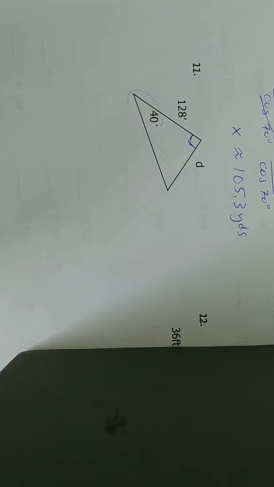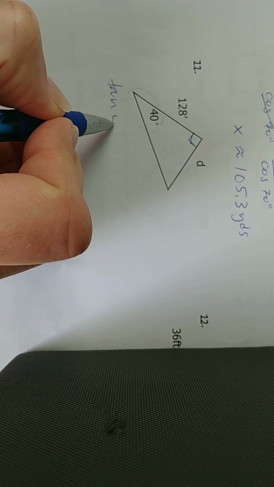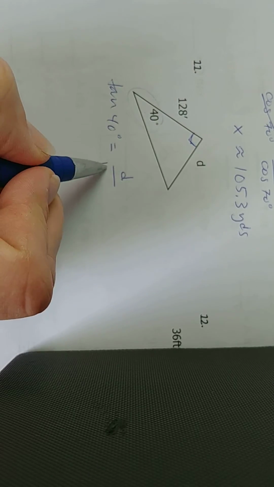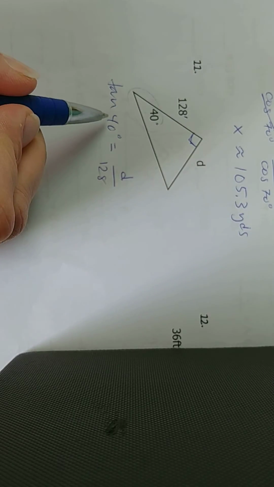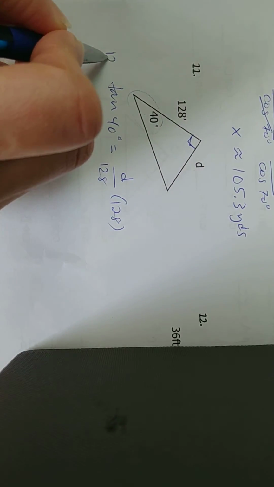So let's see, how am I going to do that? Opposite and adjacent, I believe that's tangent. So the hypotenuse is not involved at all. So I'm going to say tangent of 40 degrees is opposite D over adjacent, 128 feet. So I'm going to solve for D by multiplying both sides by 128.